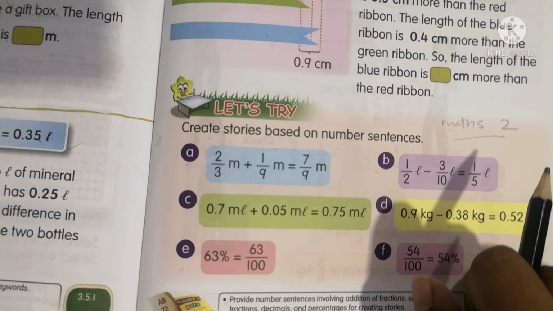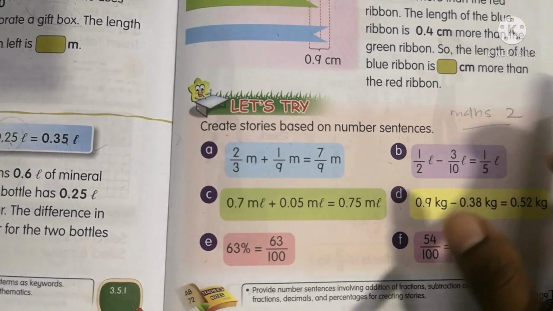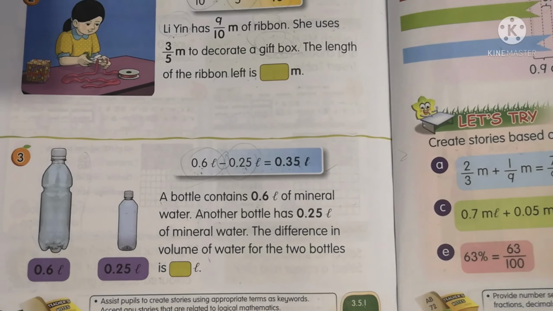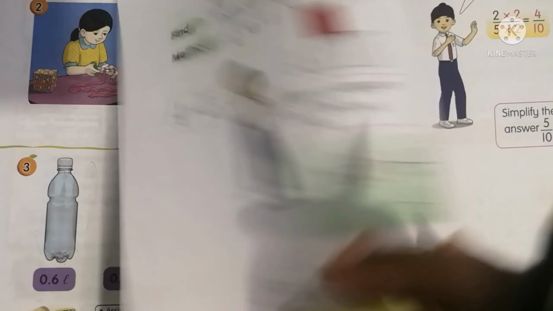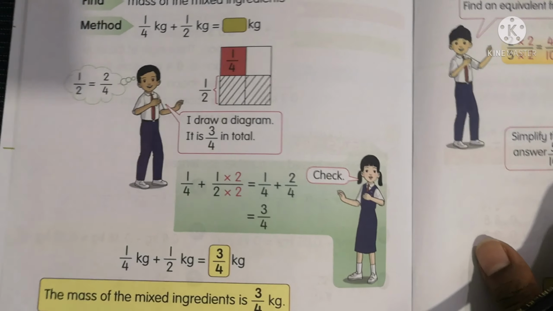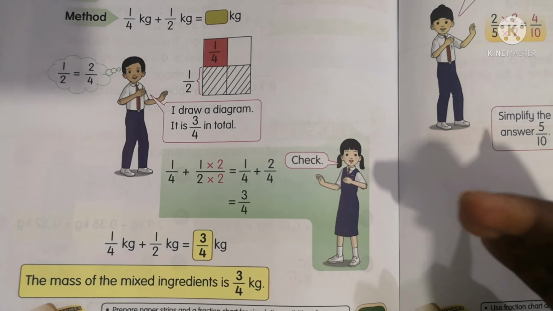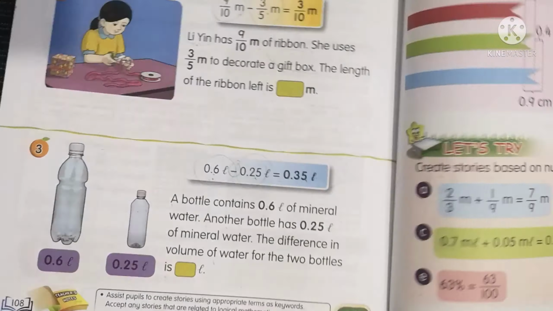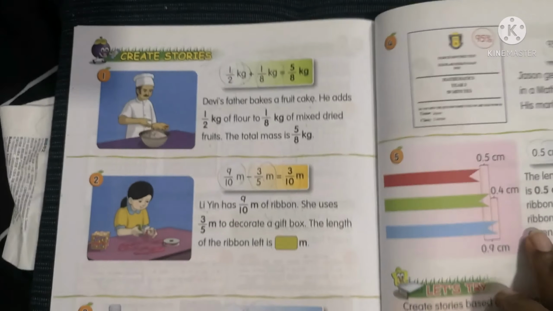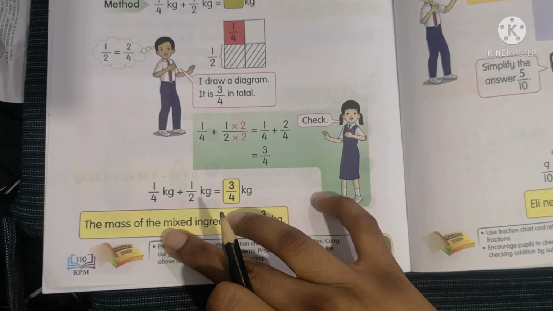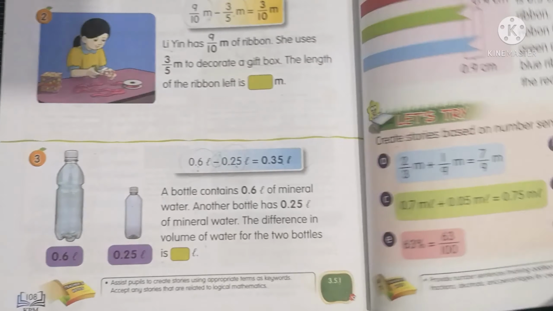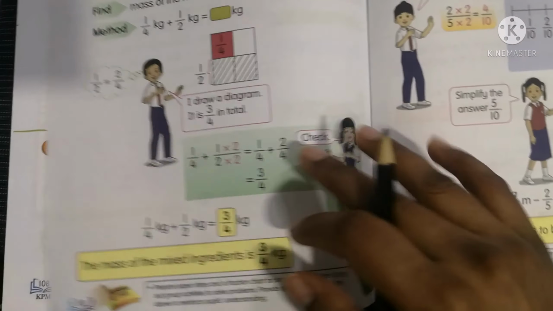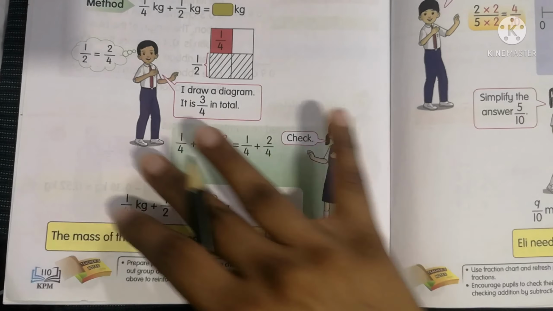Okay, so I'm going to continue with another topic because we are going to finish this book by next week, so that we can continue with our Jilid 2 part 2 book. Once you are done with these great stories, then you open up page 110. Please finish this one first. Finish it, then open up to page 110.